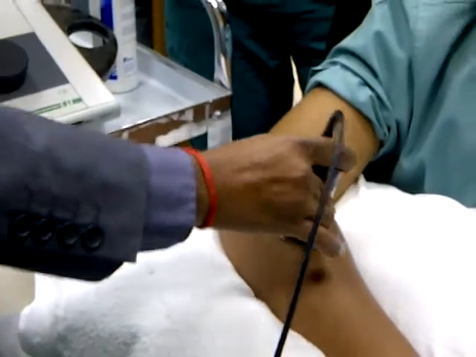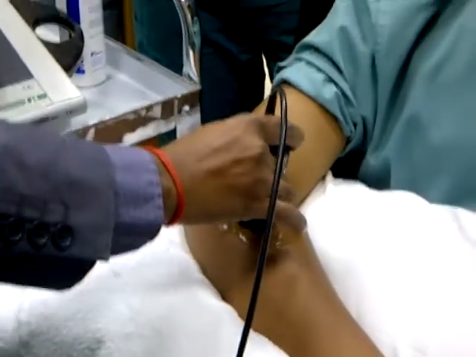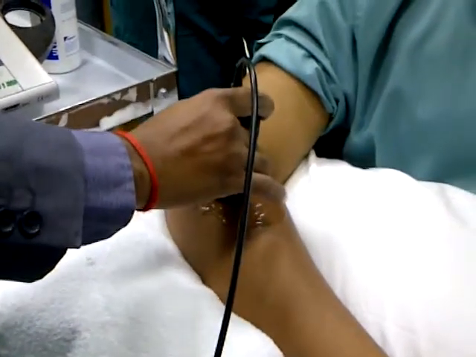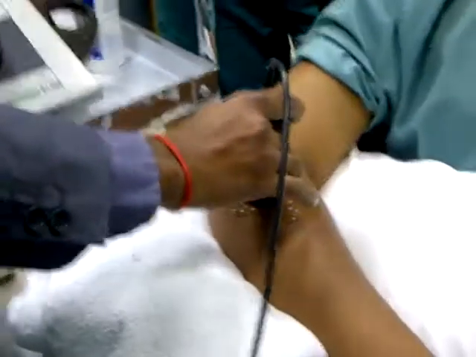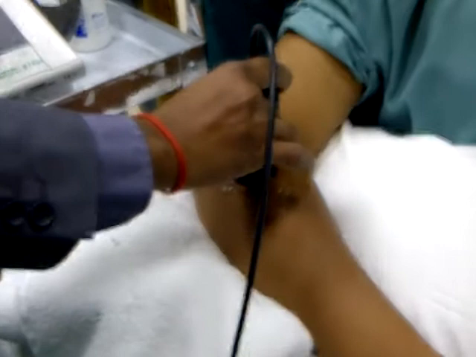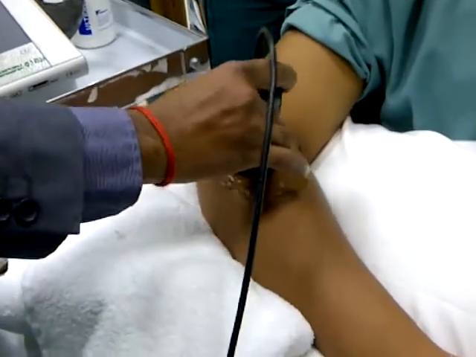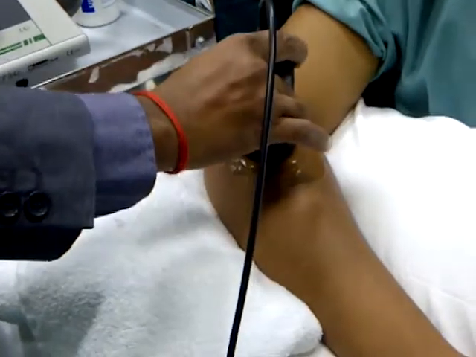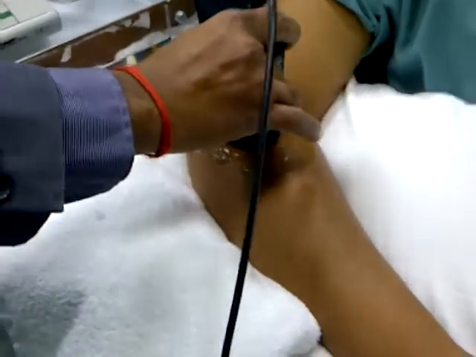If it is on the back or if there is more muscle, maybe you have to give some more gel. Okay, more gel, then there will not be any sound. But the area is small. If you give more and more gel, it will fall down. We'll just see the practical now. You just try to do it like this.